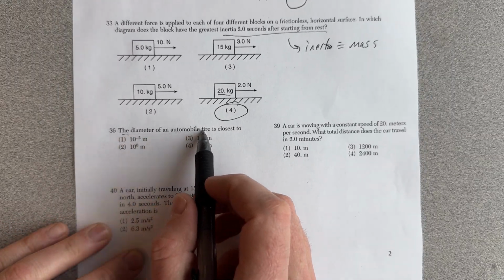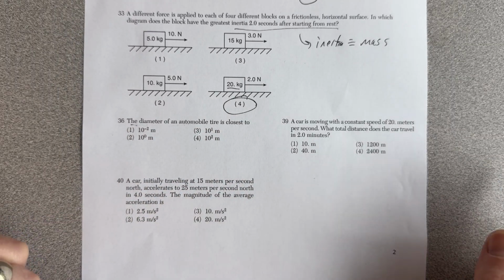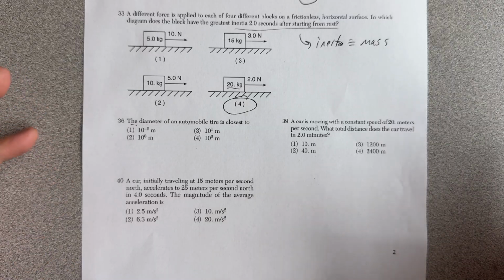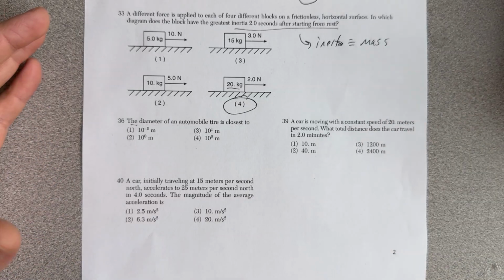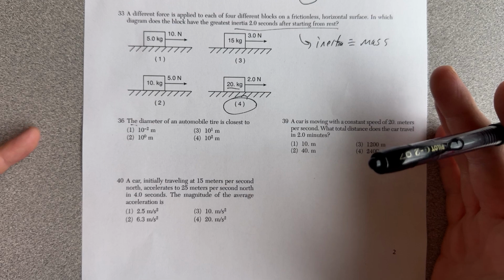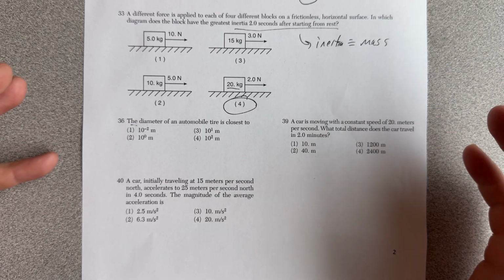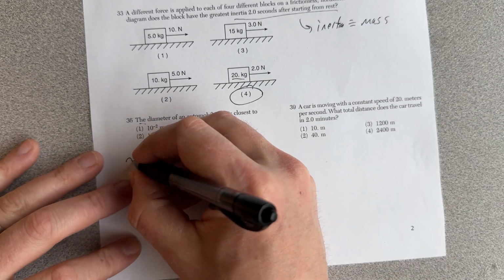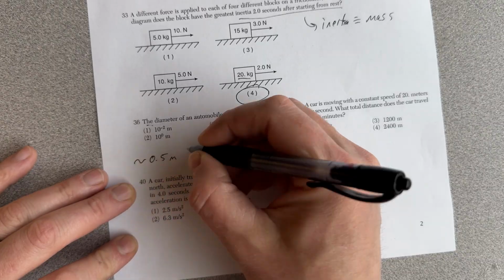Ooh, we love these ones. The diameter of an automobile tire is closest to... Kids are always like, what the heck? How are we supposed to do that? All right, well, a car tire. Okay, it's about 1/2 meter, maybe at the most, right? 1/2 meter or so. So about 0.5 meters.